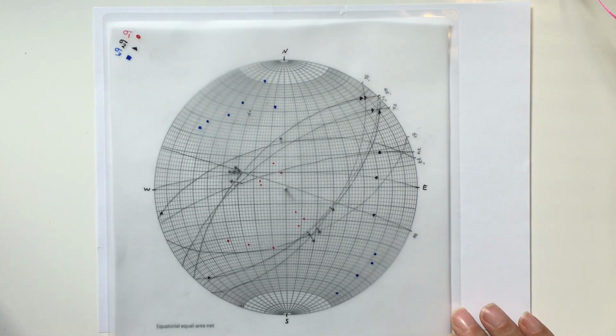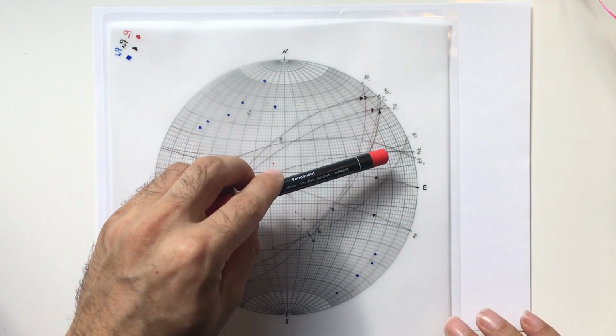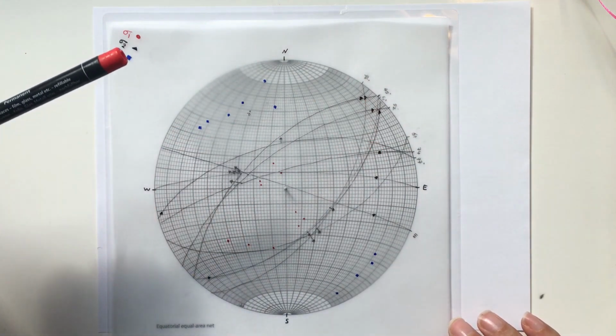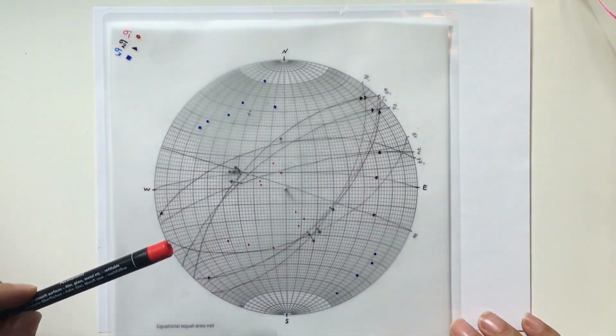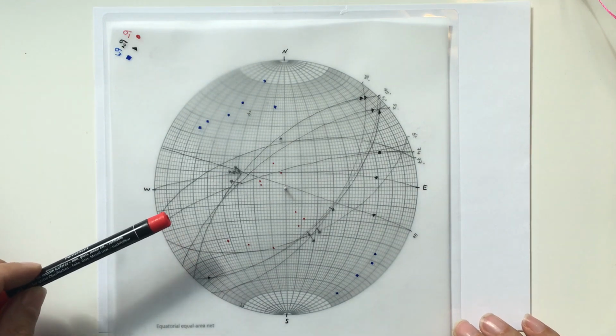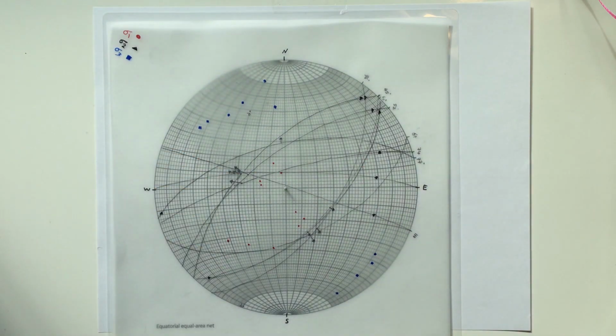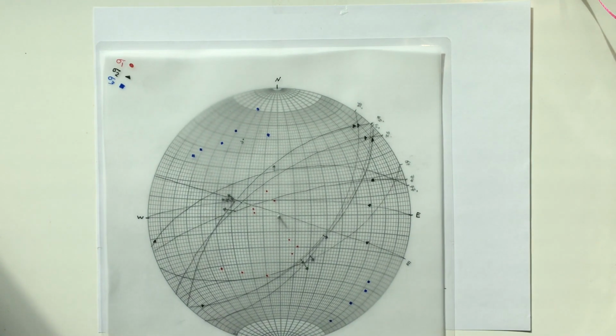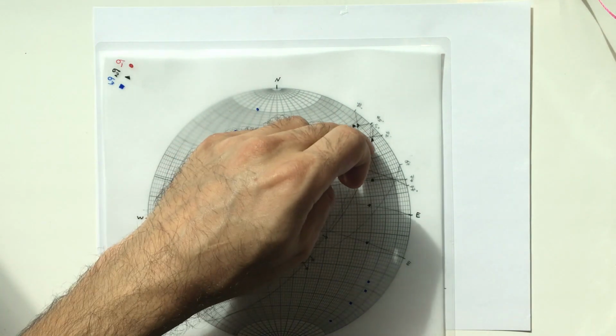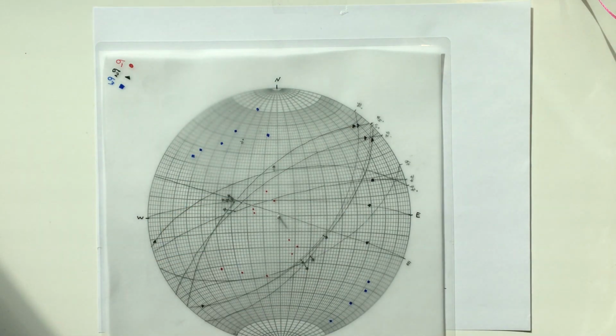For sigma 2, okay, we have 4, another 3 here, 7, 2 here, 9, probably I forgot to plot one of them. But what you see here, indeed, is more concentration of sigma 2 somewhere here.